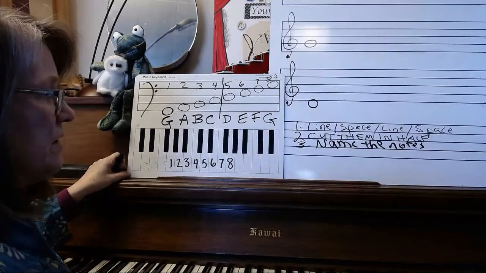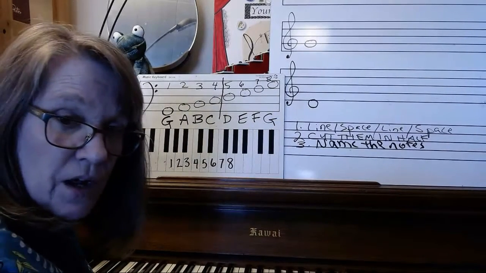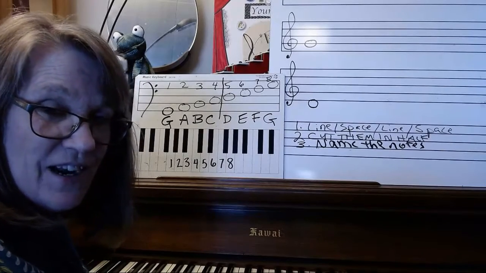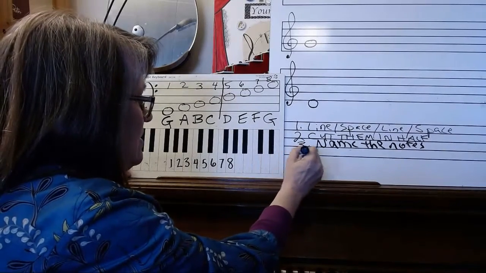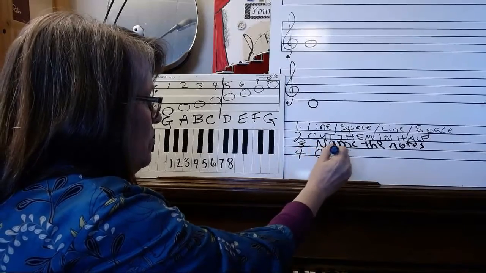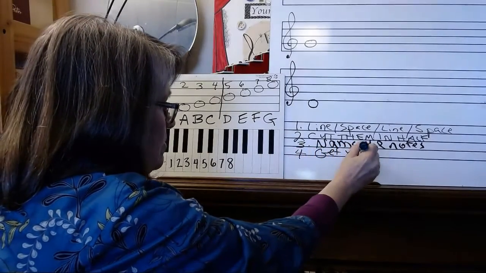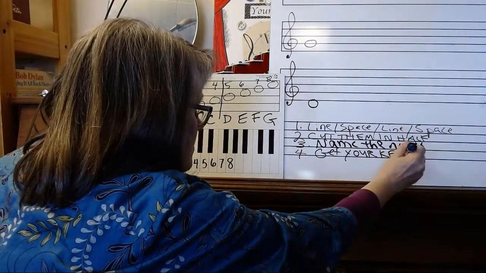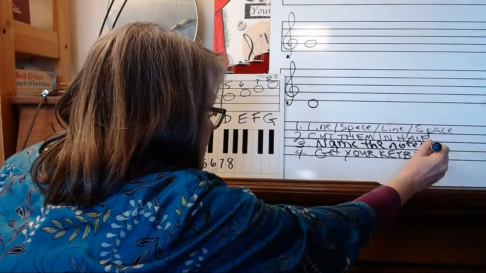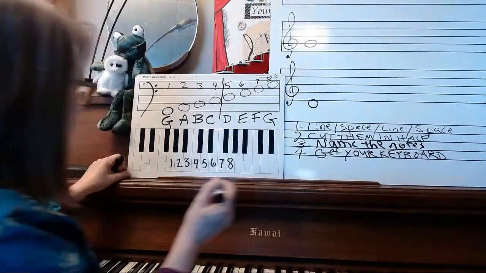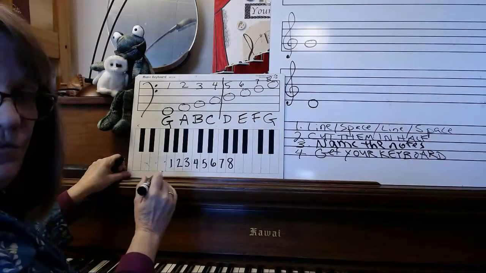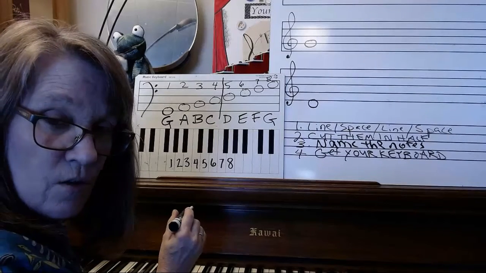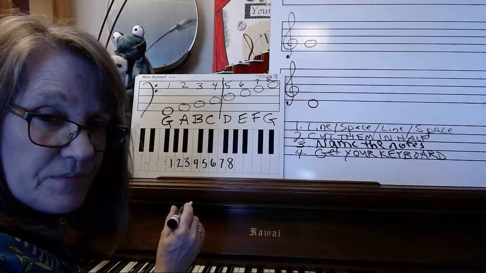Okay. Then what do we need that we don't have? Well, we do have, but you might not have, so you're going to have to get it out. Get your keyboard. Find the lowest note that you can.